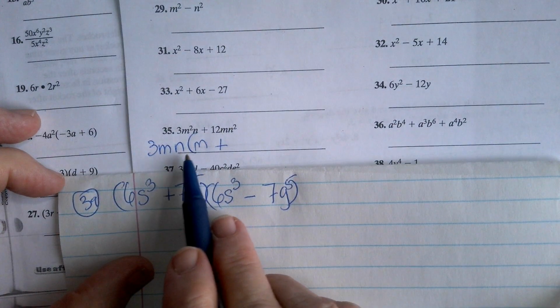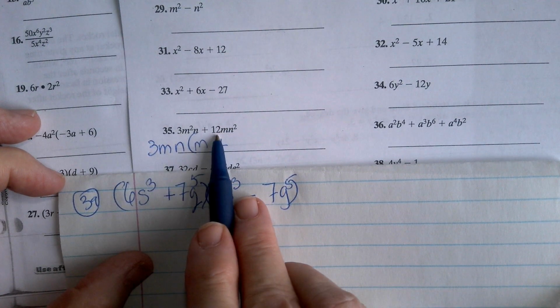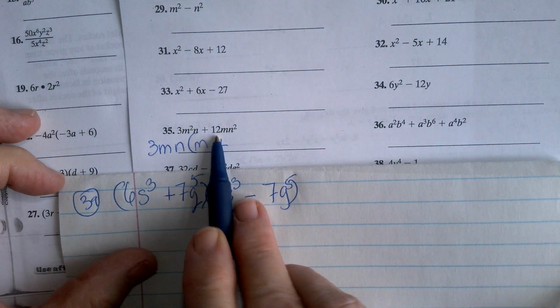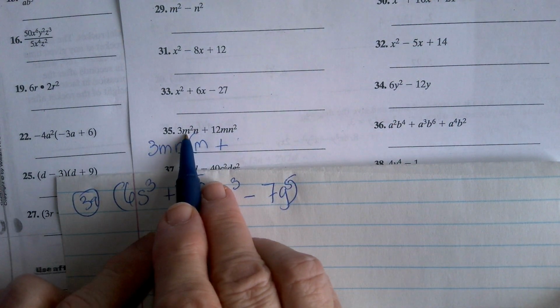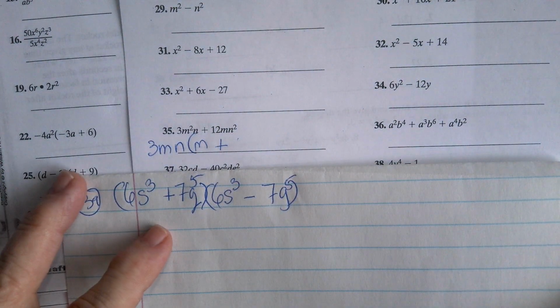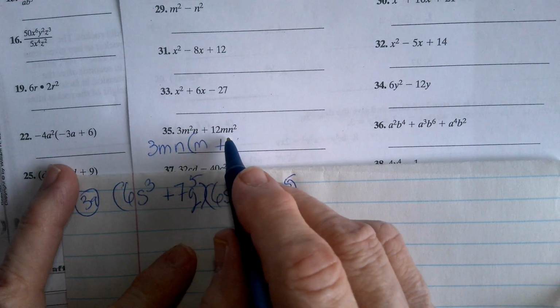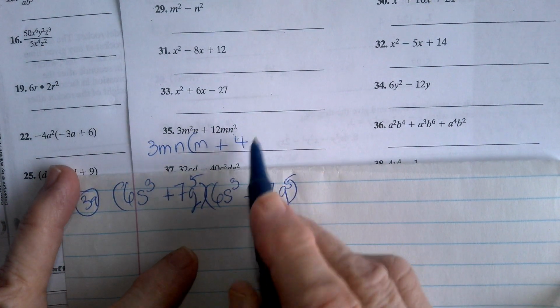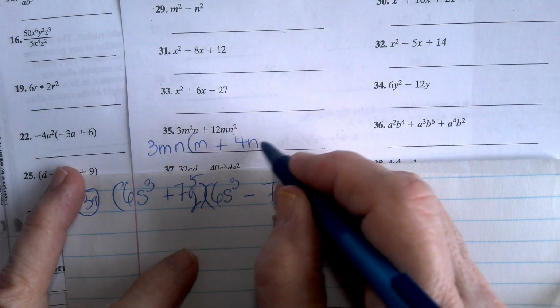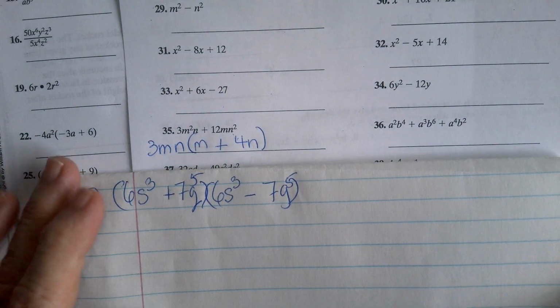Plus, if we pulled out a 3 times what gives you 12? 4. No, it would be M squared. No, we pulled out an M. Oh, only that's 2, true. All right, so we pulled out the complete M, and we pulled out one N, so it's going to be 4 and N. Very good. And this is not factorable anymore.